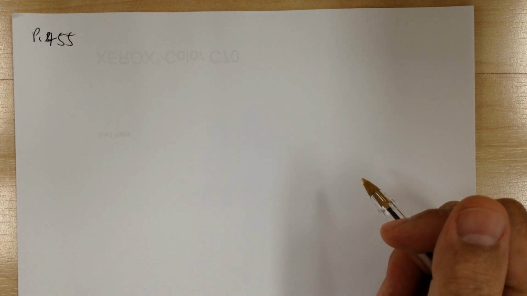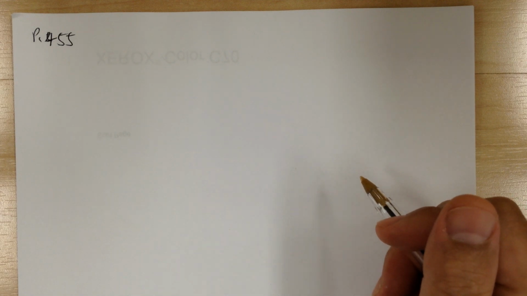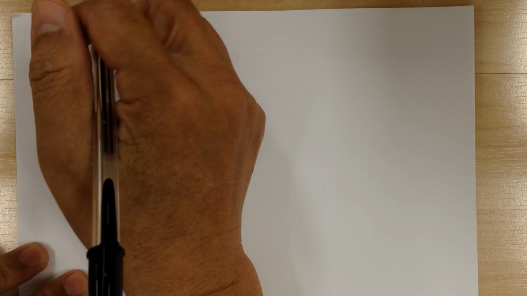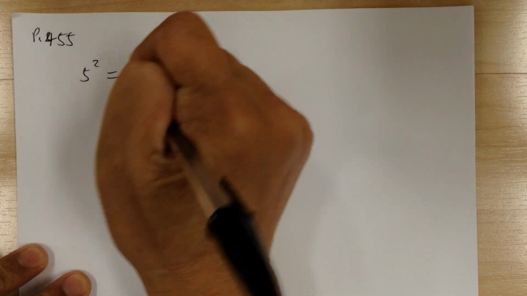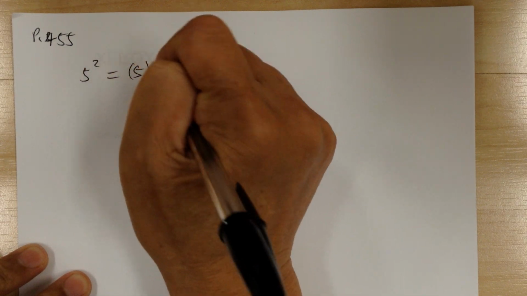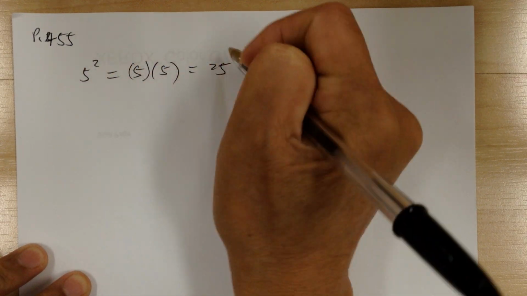Okay, let's go to page 455. This is lesson 10-1. The objective of this lesson is to extend the meaning of exponent to include rational numbers. So you already learned that 5 squared equals 5 times 5 equals 25.